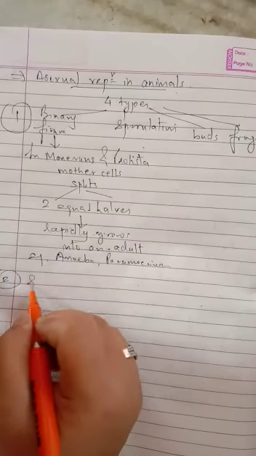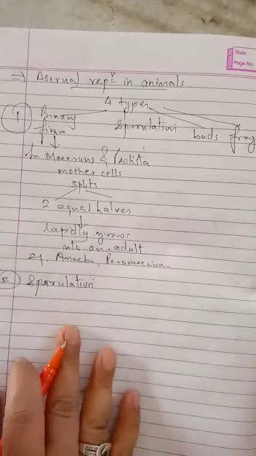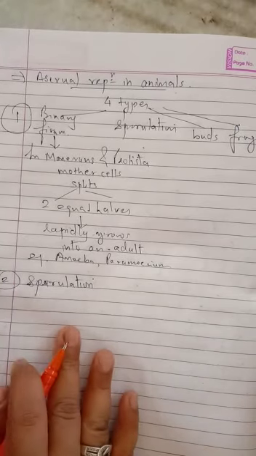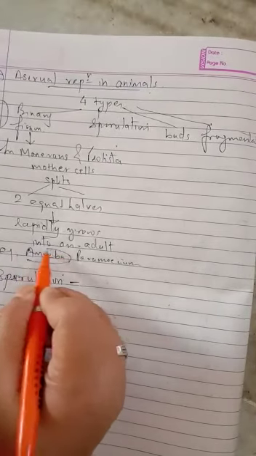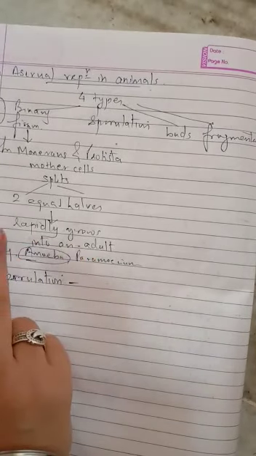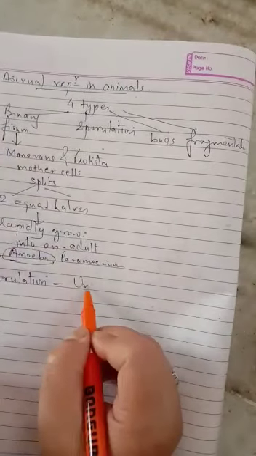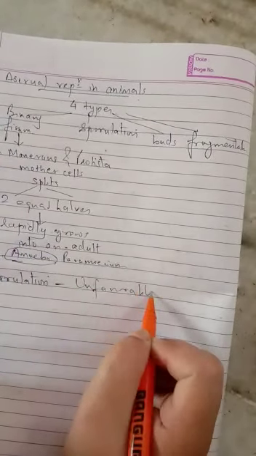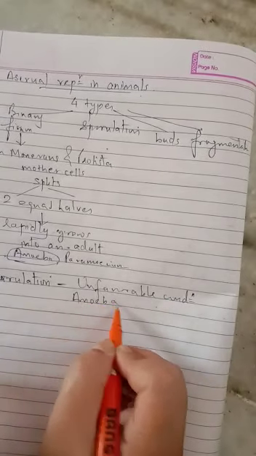The second one is sporulation. Right. Now sporulation can also be regarded as multiple fission. आ रहा है समझ में? Now sporulation is also taking place in amoeba. Under favorable condition, amoeba reproduces by binary fission. But when there is unfavorable condition, then amoeba reproduces by sporulation.